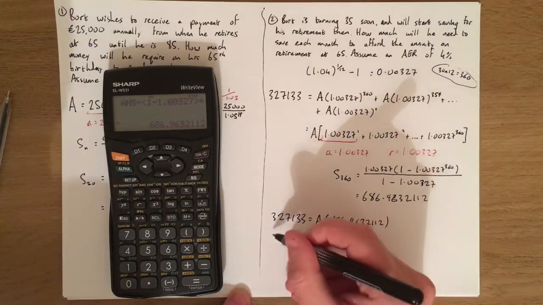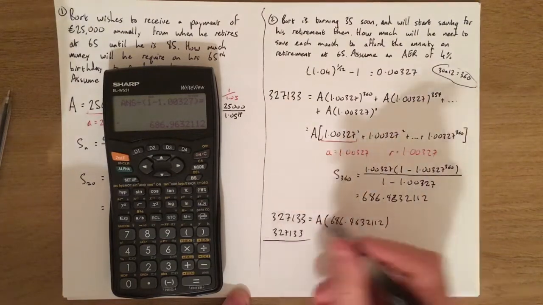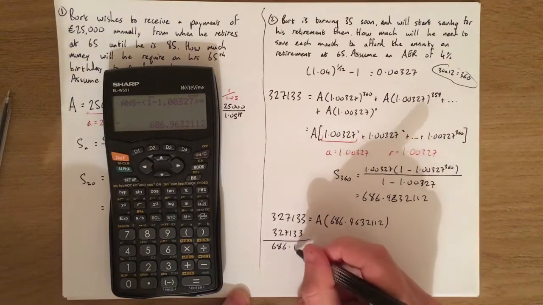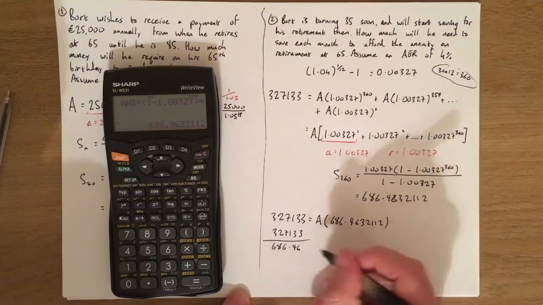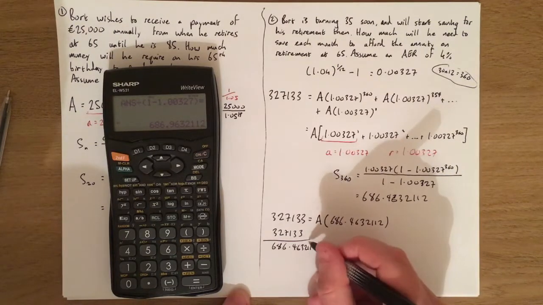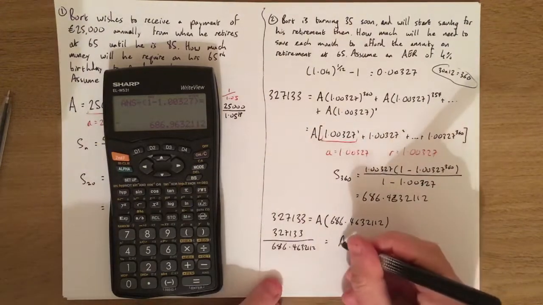So bring the 686 over. So 327,133 divided by 686.96 is equal to A, so equals the amount I'm saving every month.